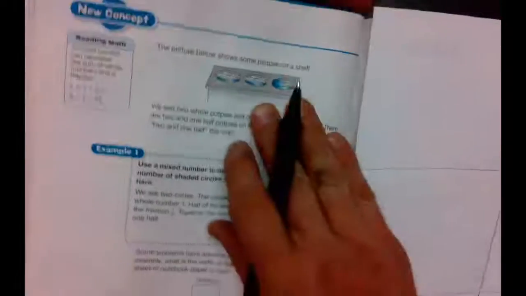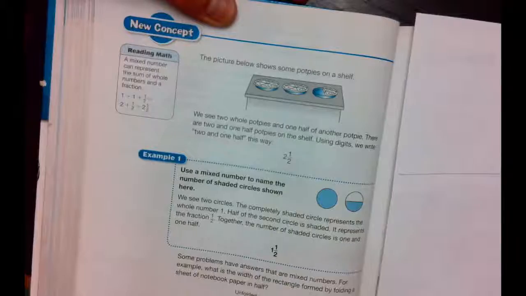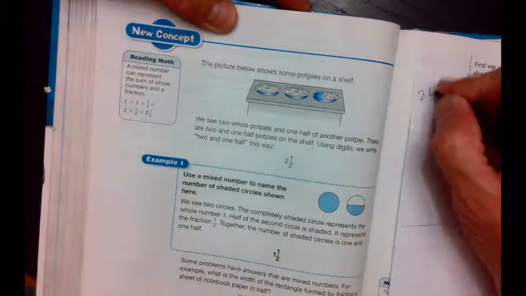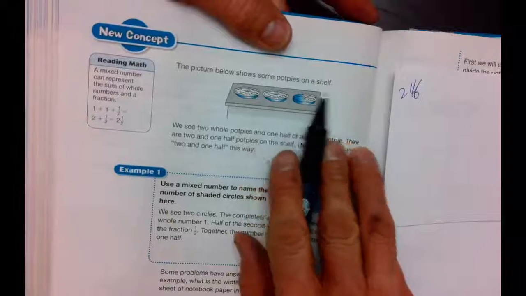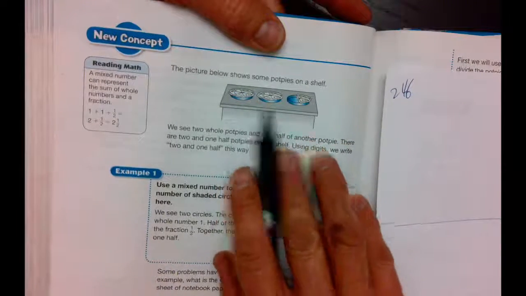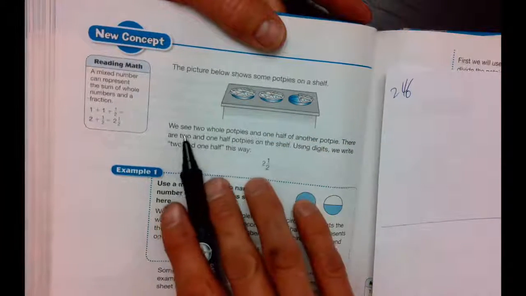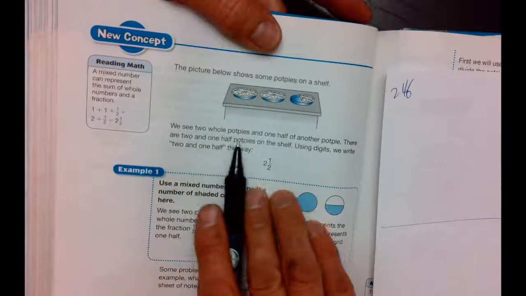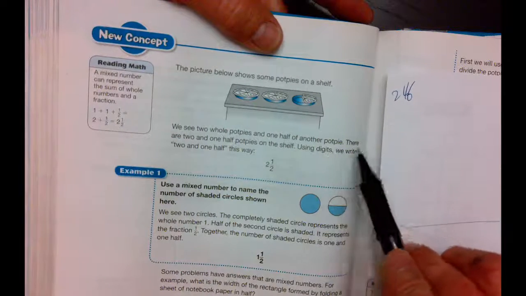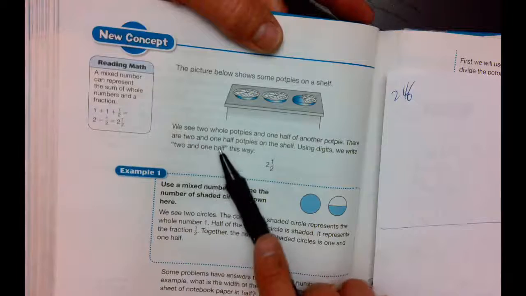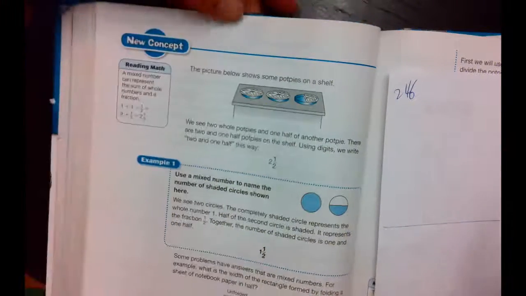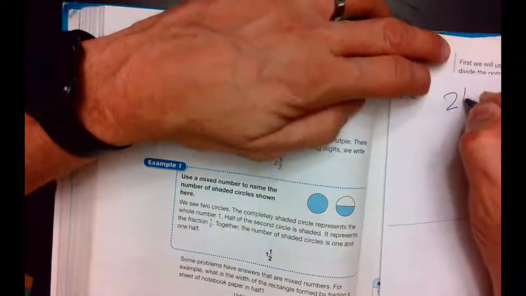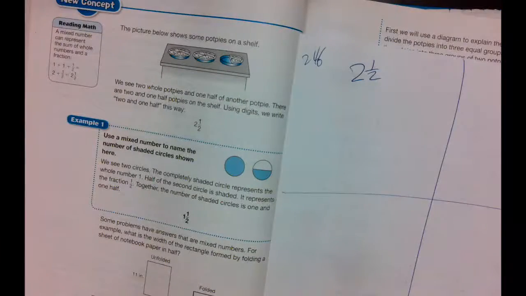Let's check out this picture here. The picture below, I'm on page 246, if you're looking in your books, 246. This picture here below shows some pot pies on a shelf. Looks like 2 whole ones and a half. We see 2 whole pot pies and 1/2 of another pot pie. There are 2 and 1/2 pot pies on the shelf. Using digits, we write 2 1/2 this way. So go ahead and write it. Now remember, your fraction should only be as tall as your whole number.